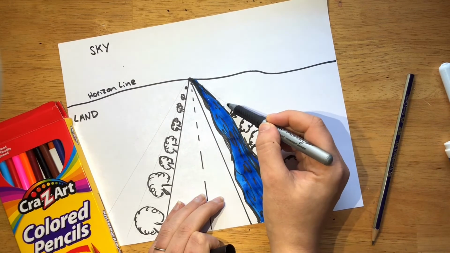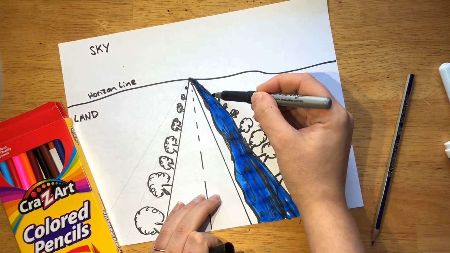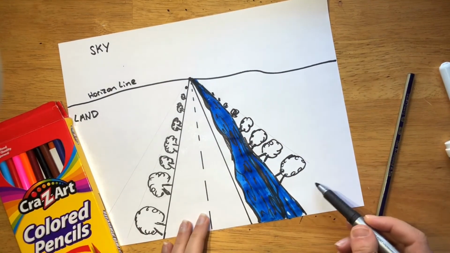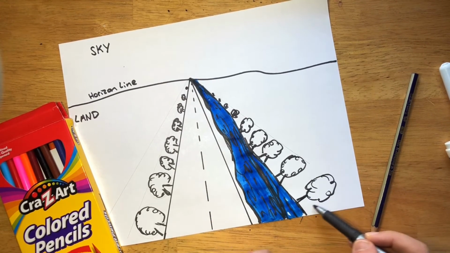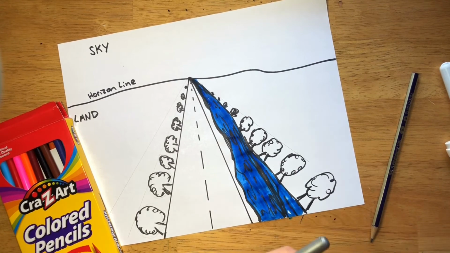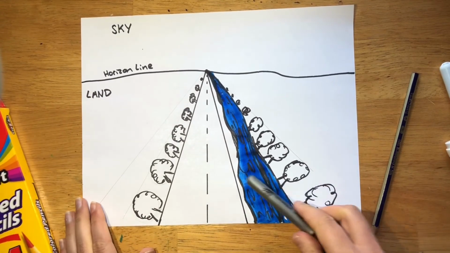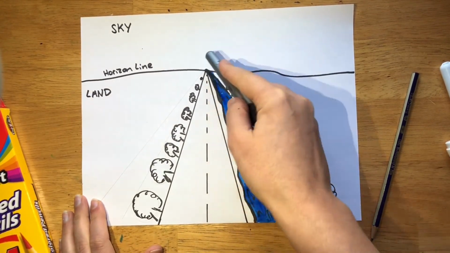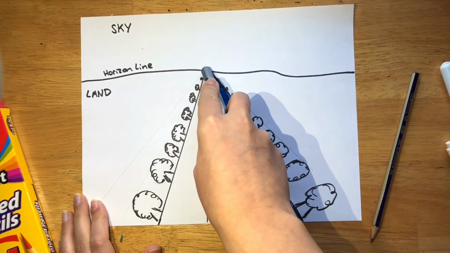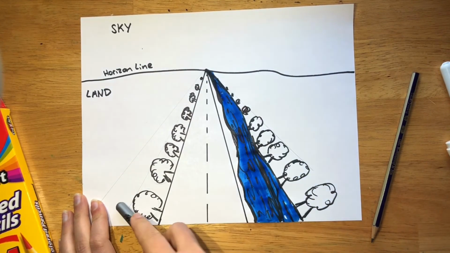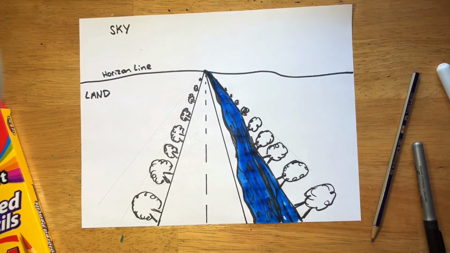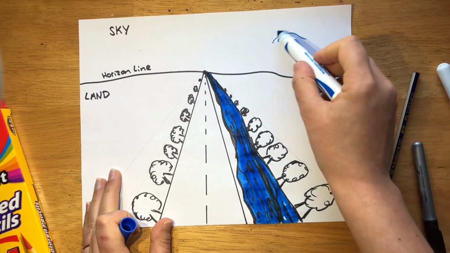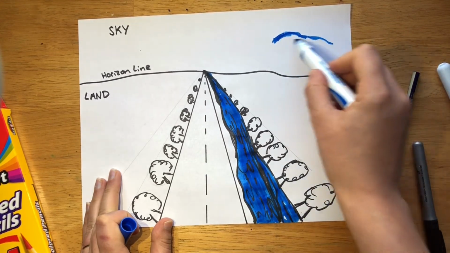It's really about making things get smaller as they're further away and larger as they are closer to the edge of the paper. Just remember, everything is extremely small close to that line, that dot, and the sky is up here and the land is down here. So we could go in and add our clouds.